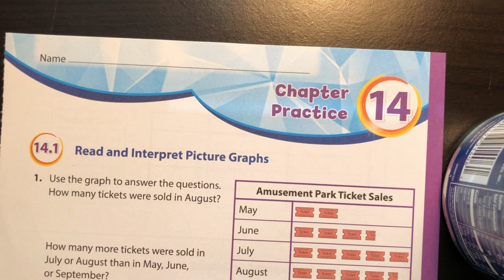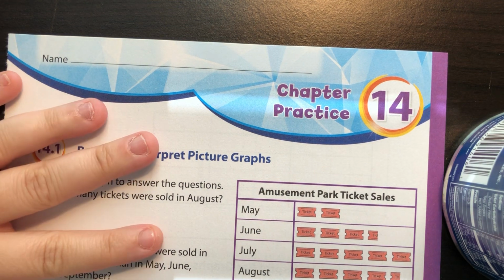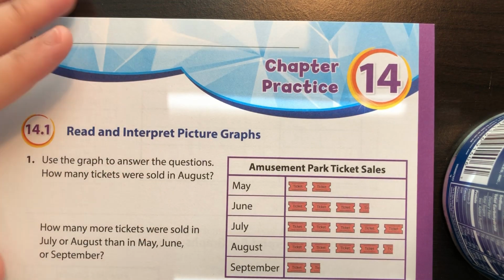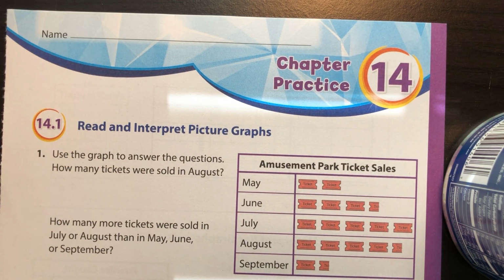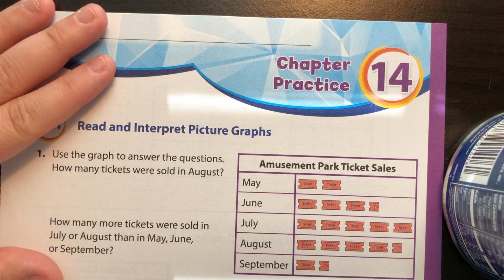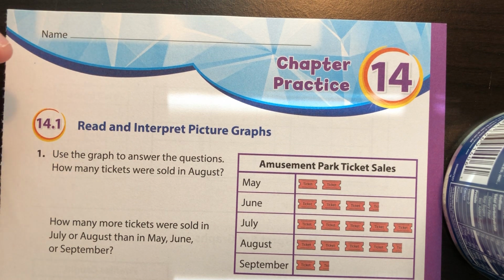This is your chapter 14 practice for the test that will be tomorrow. Today's homework will be the practice test, which will be assigned online. These are good pages for you to have with you during that practice test so they can help you out, okay? So this was all about interpreting data in graphs. So here we go. Use the graph to answer the questions.